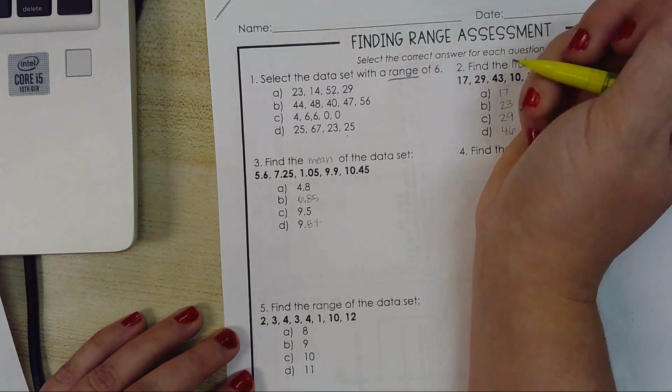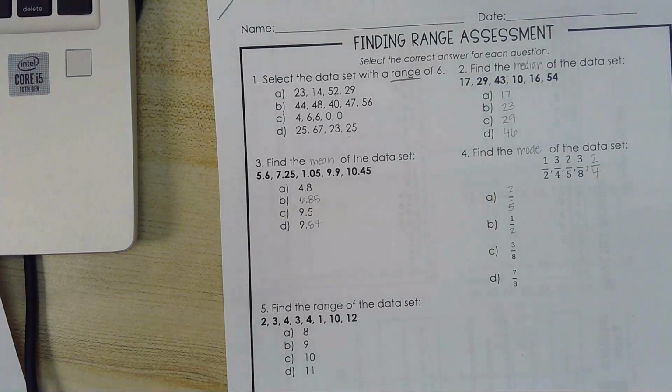A range of? Okay, so range is max minus min.